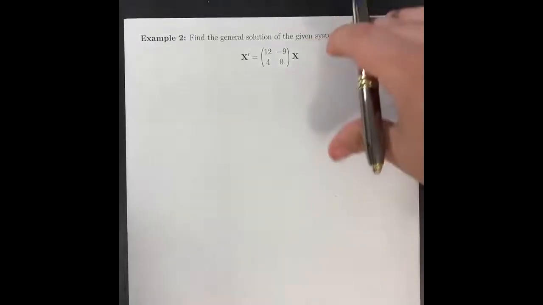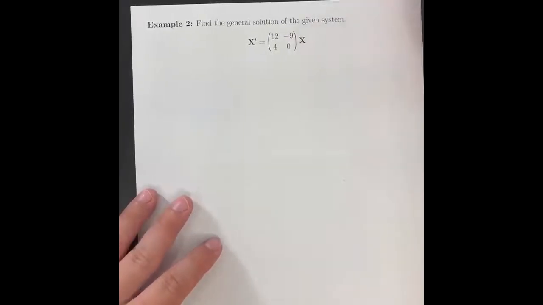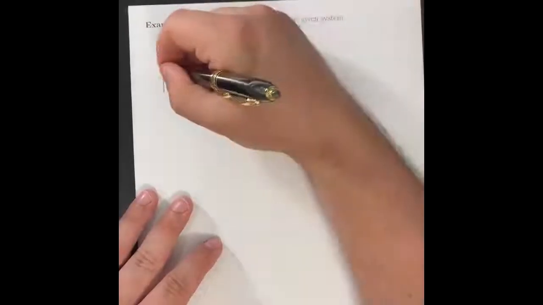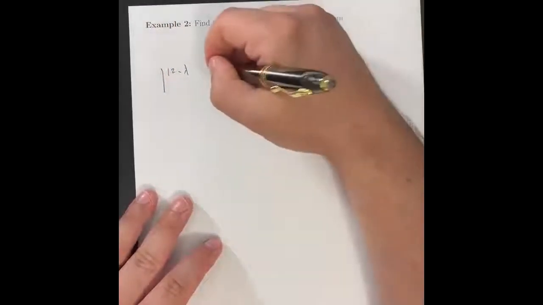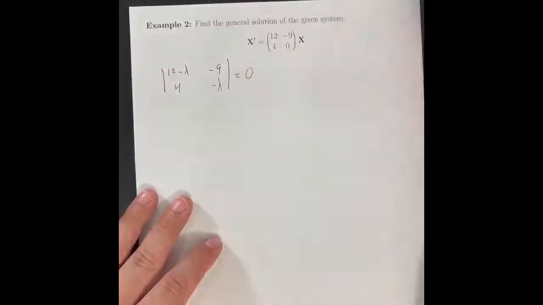Here's another one. In this case, again, the first step is always eigenvalues, eigenvectors. So we're trying to find the determinant, 12 minus lambda, -9, 4 minus lambda, should be equal to 0.